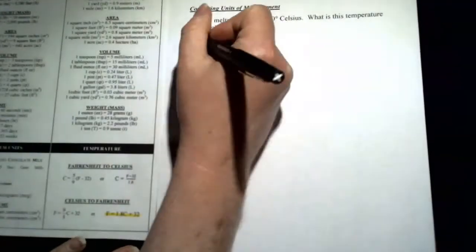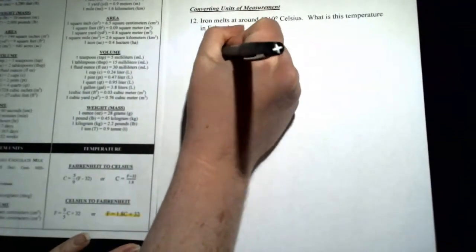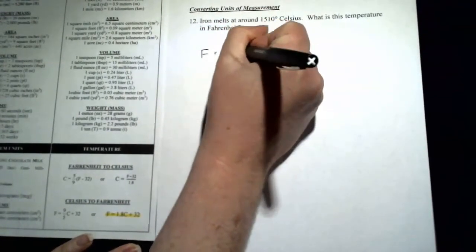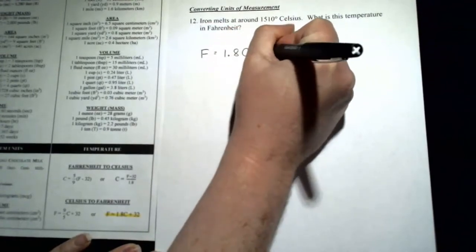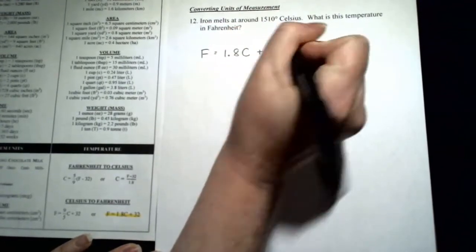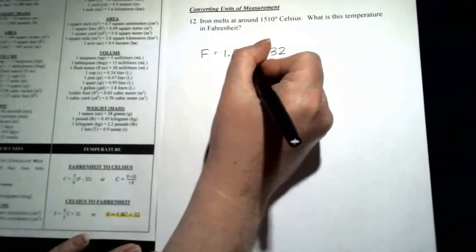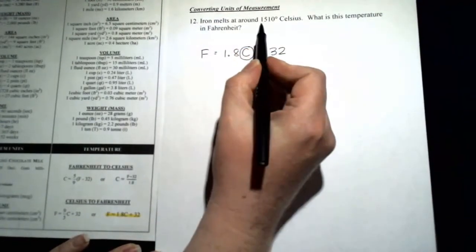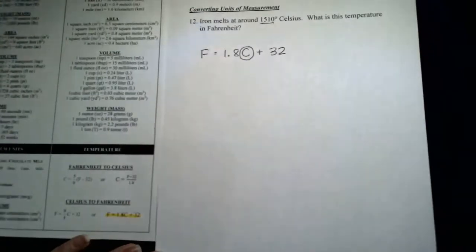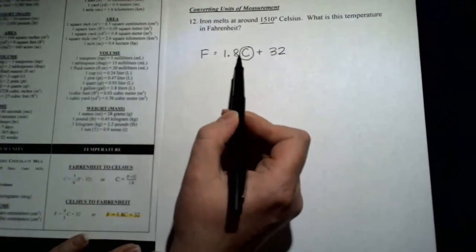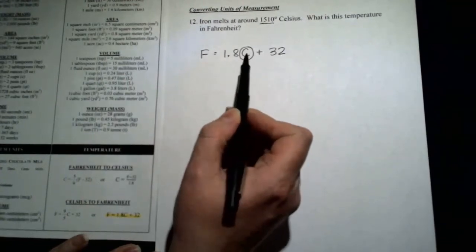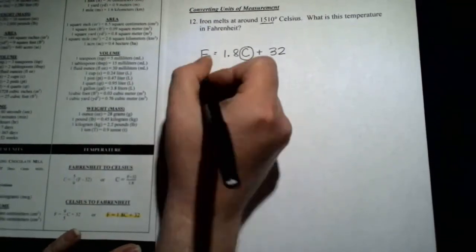So what I'm going to do is write it down first. And then I substitute in place of C. I'm going to remove this and put the Celsius that I'm given from the problem in place of it. Anytime you have a number right next to a variable, that means multiplication.